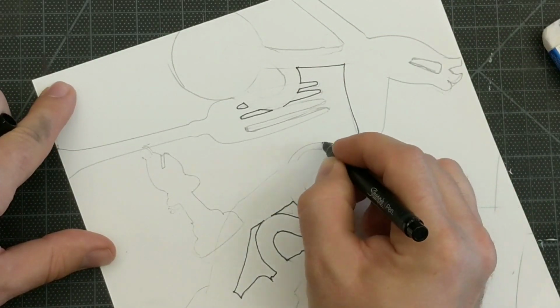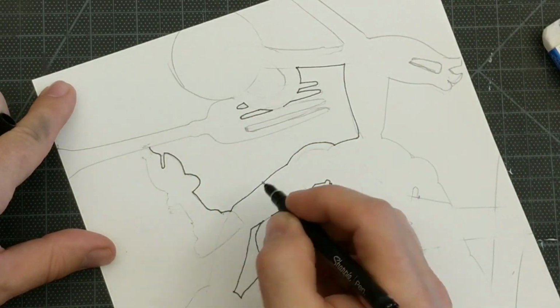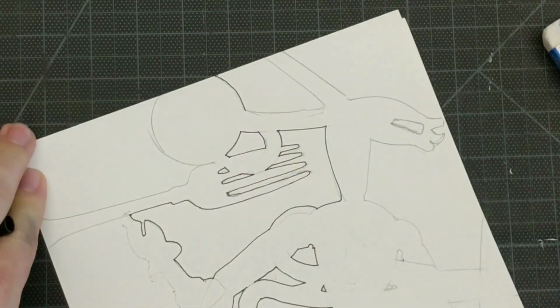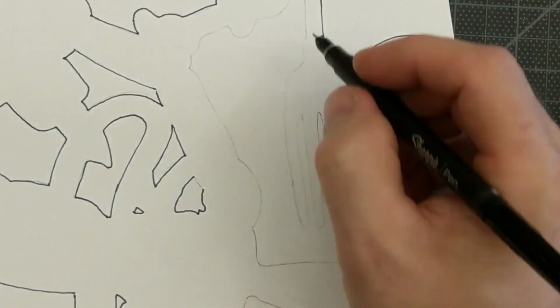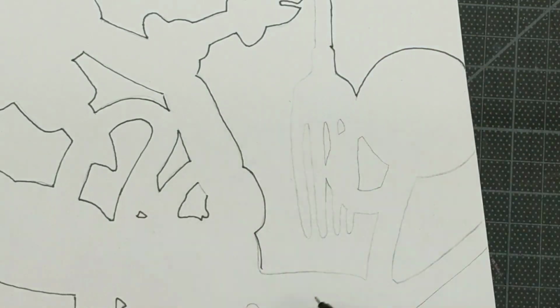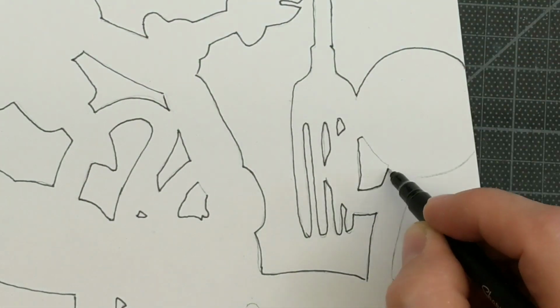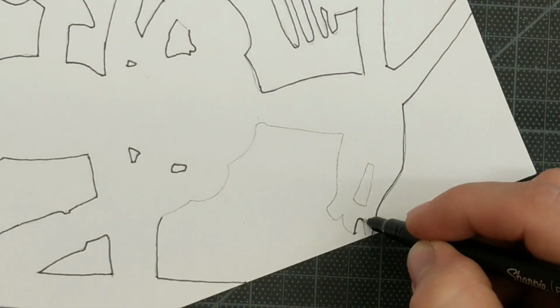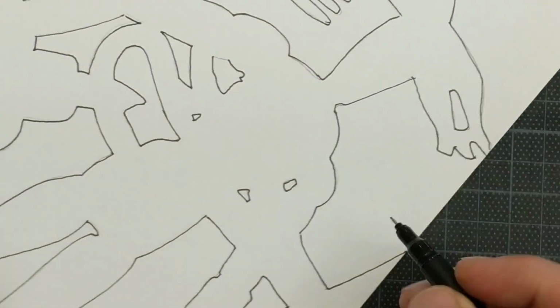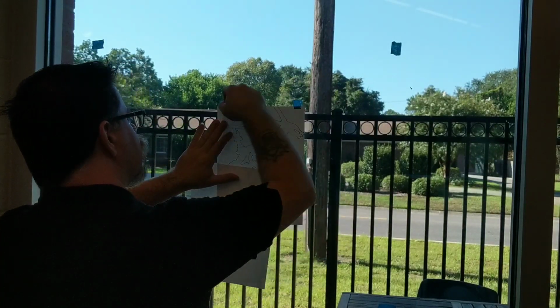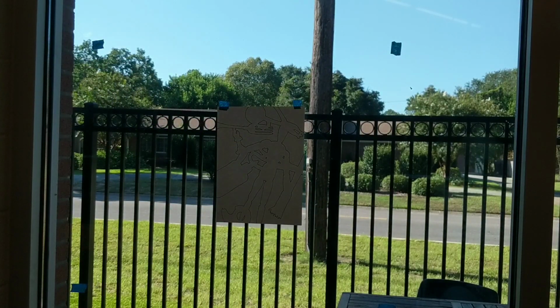So after I did that, then I started tracing all of the negative space and only the negative space. I didn't trace anything inside any positive space. Now I did trace the positive space because you cannot help but trace positive space when you're tracing negative space. But I didn't trace any of the positive space that was inside any of the other positive space. You may have to look at the image, pause it, and look at it and figure it out.